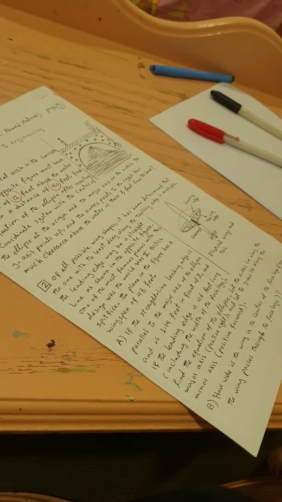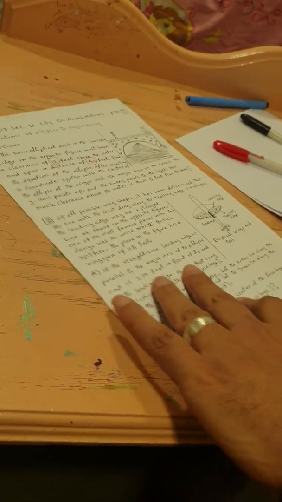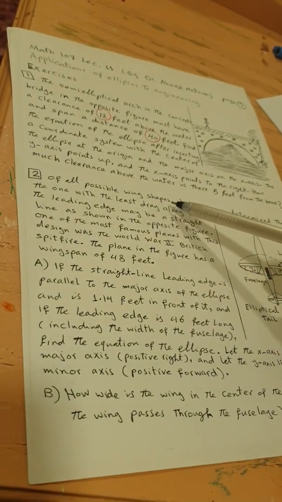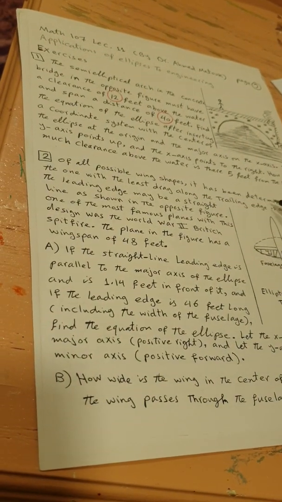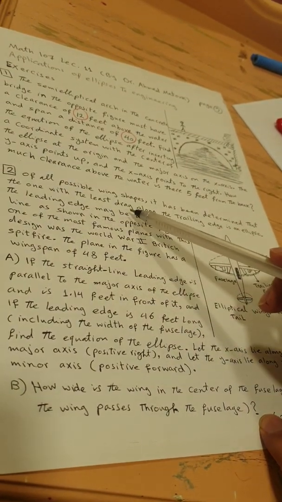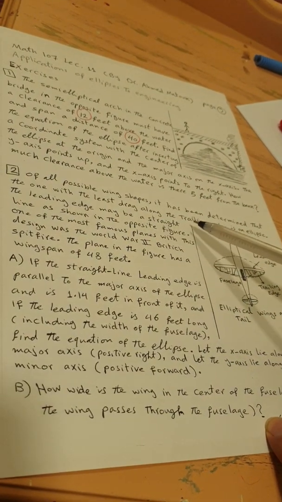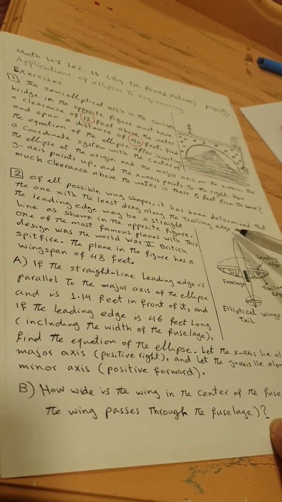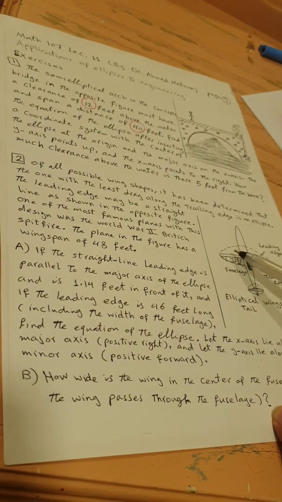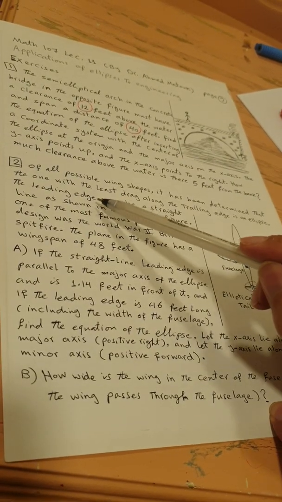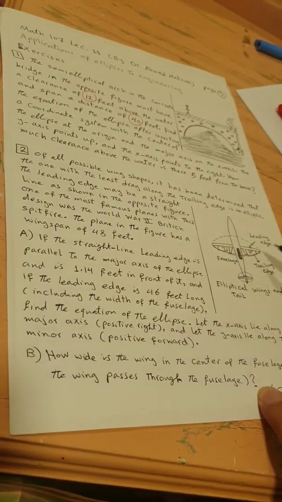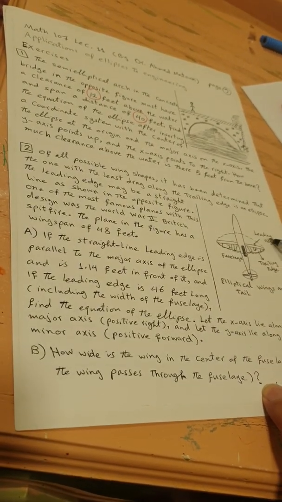The second problem said: of all possible wing shapes, it has been determined that the one with the least drag along the trailing edge is an ellipse. The leading edge, this is the leading edge, may be a straight line as shown in the opposite figure. This is the leading edge.